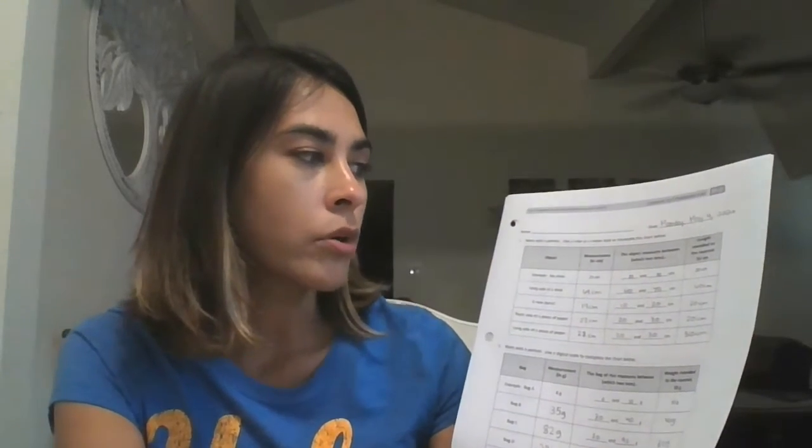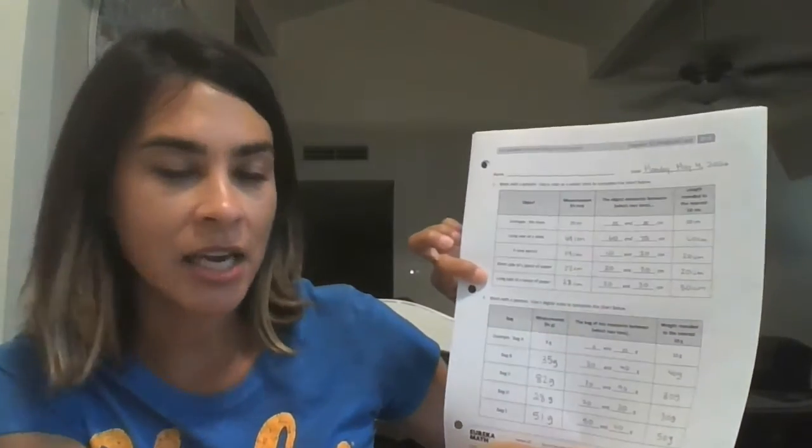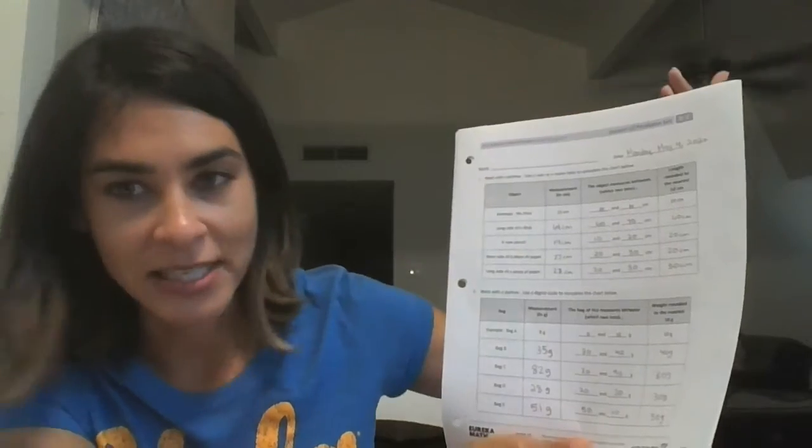So let's take a look at your packet for this week. On Monday, you are going to be measuring different objects using a measuring tool, such as a ruler or a meter stick or tape measure, whatever object you have at home. You can measure the objects that are suggested here or something that's close to it. And then you're just rounding to the nearest 10.